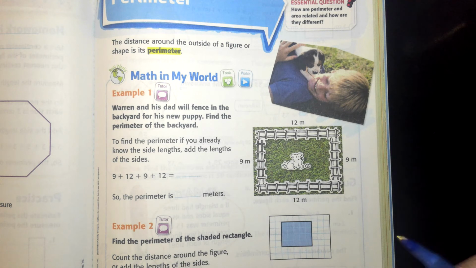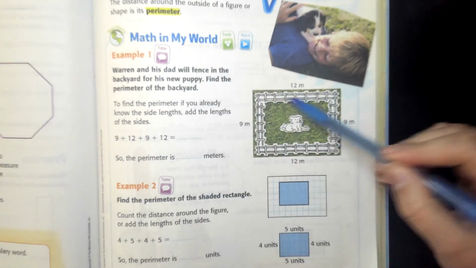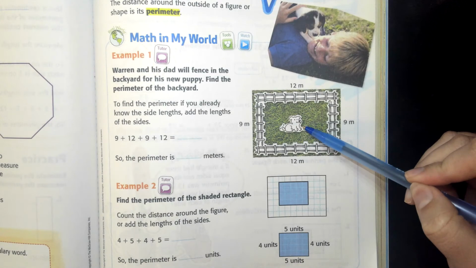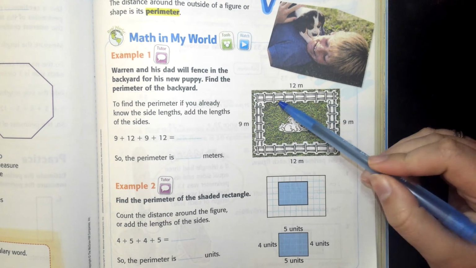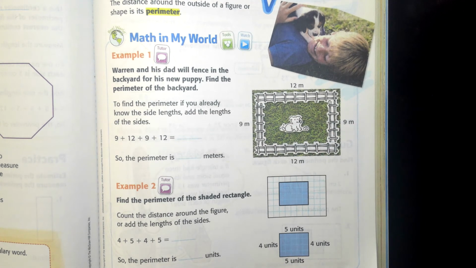So looking at example 1, we have Warren and his dad will fence in a backyard for his new puppy. Find the perimeter of the backyard. So we're building this fence around the outside of the yard for the new puppy to live in. So we need to measure the distance around the outside of this shape to find its perimeter.